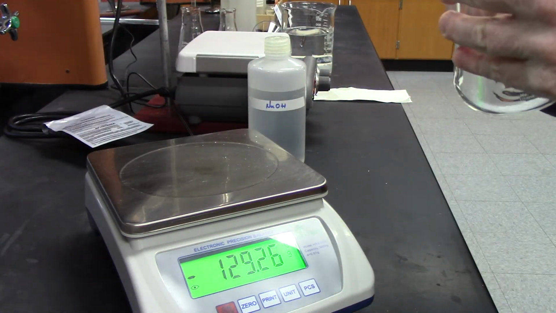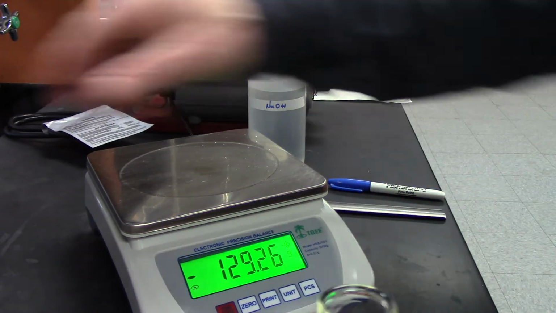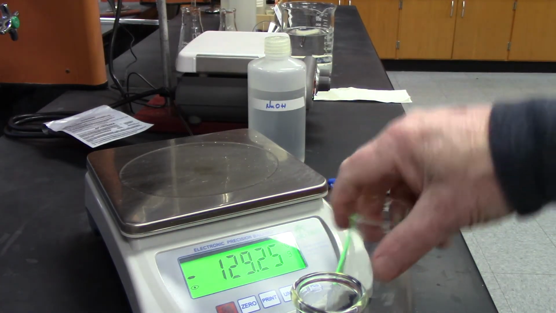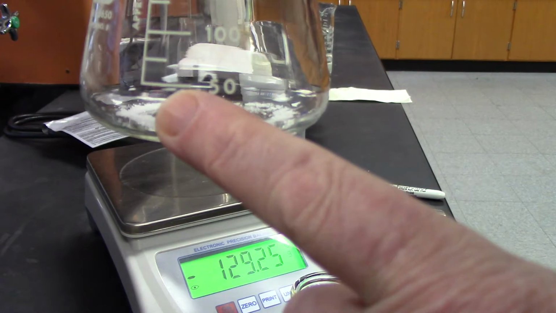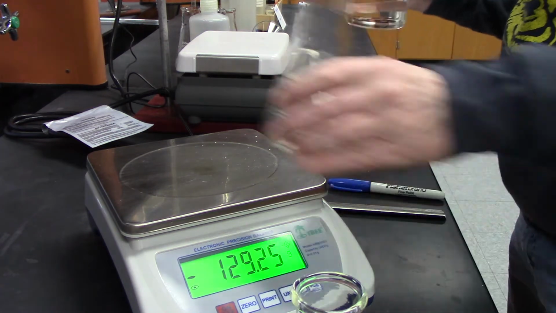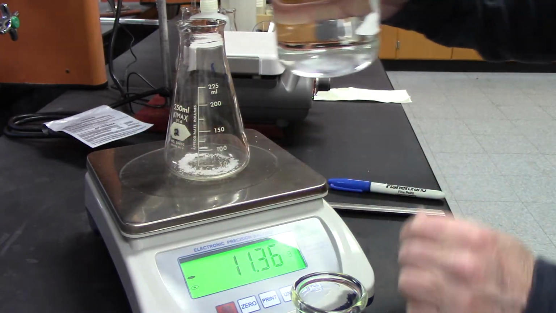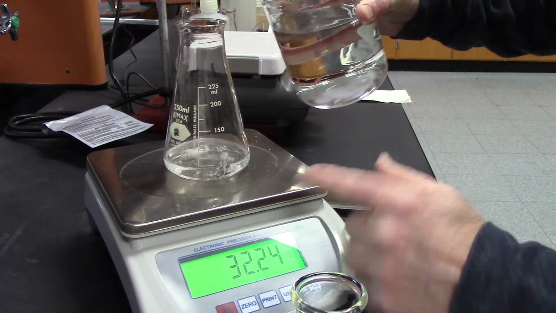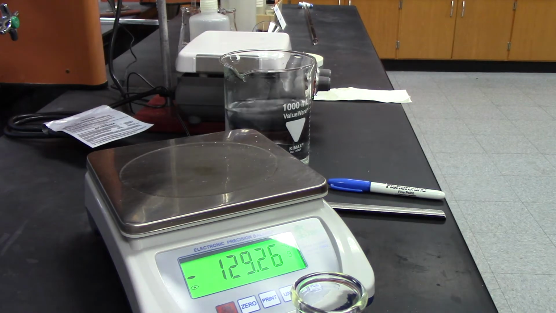Okay, next thing I'm going to do is add about 50 mils, and these are instructions, which I can send you. It says about, so I'm just going to add water up to about the 50 mils. I have the water in a big beaker here, and I don't care about this weight here. All right, okay, so this is number 1.